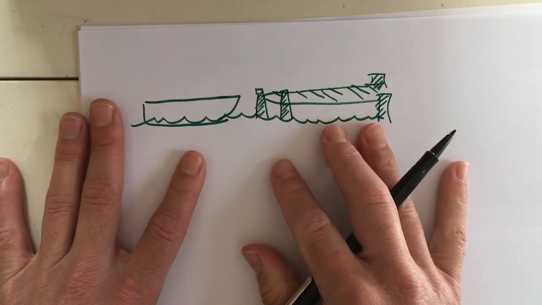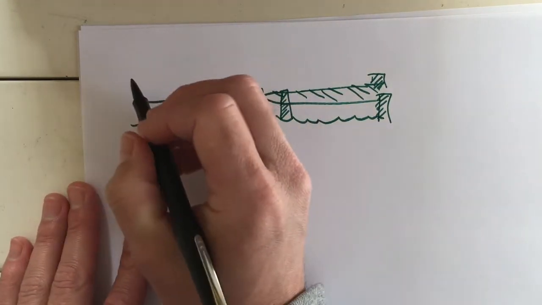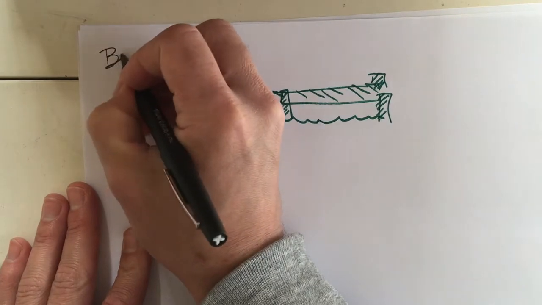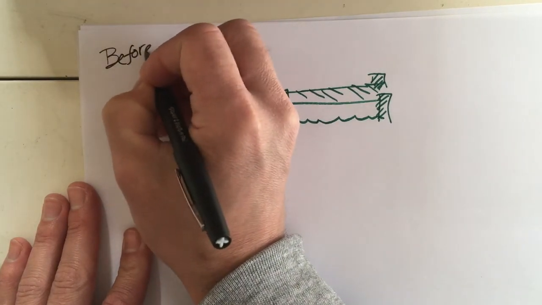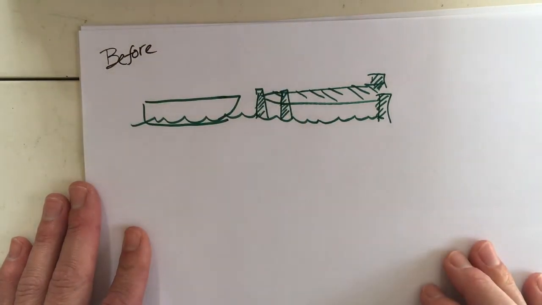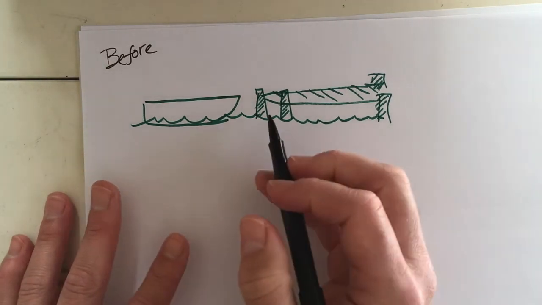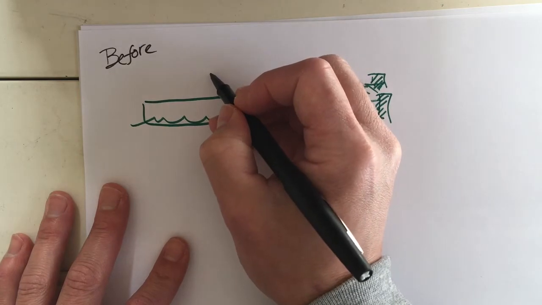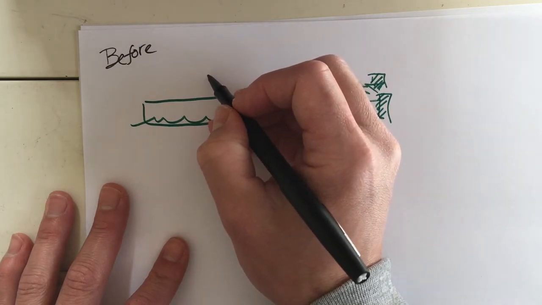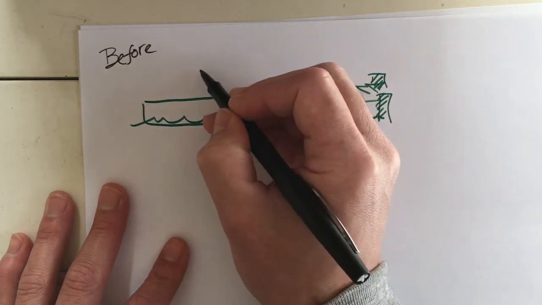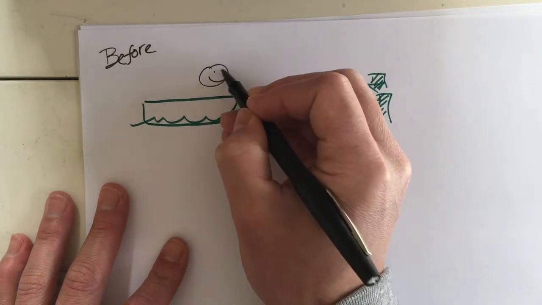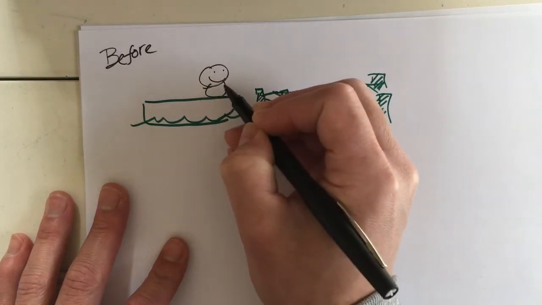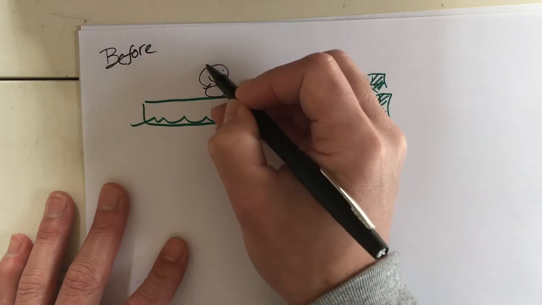Well, this will be our before drawing. And what we're going to see is that initially the person is at rest in a stationary boat. So I guess I should just draw the person just standing in the boat.